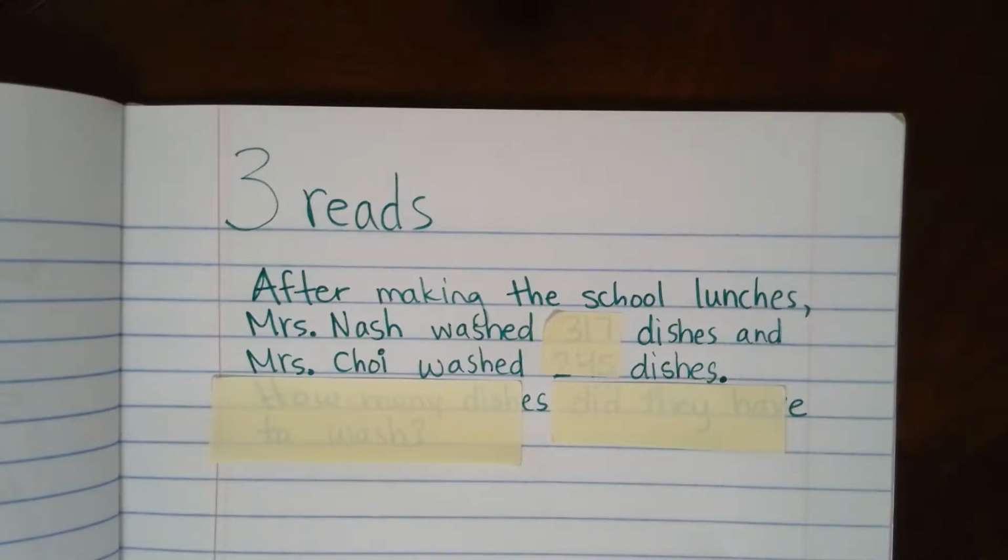After making the school lunches, Miss Nash washed some dishes and Miss Choi washed some dishes. Their job now is to think about what's actually happening in the story and put it in their own words. So it was lunchtime, they were making lunch, and then afterwards there were some dishes being washed, and Miss Nash washed some and Miss Choi washed some as well.